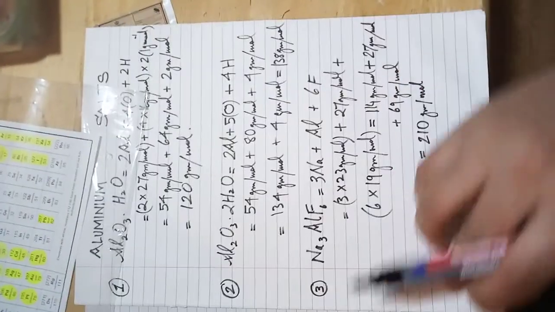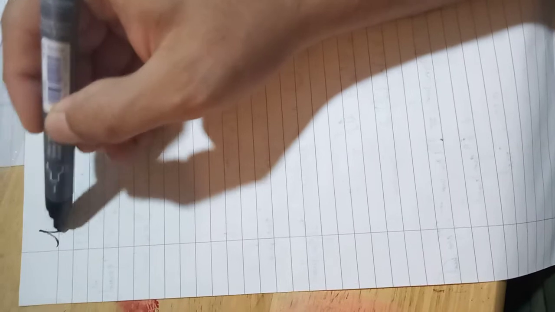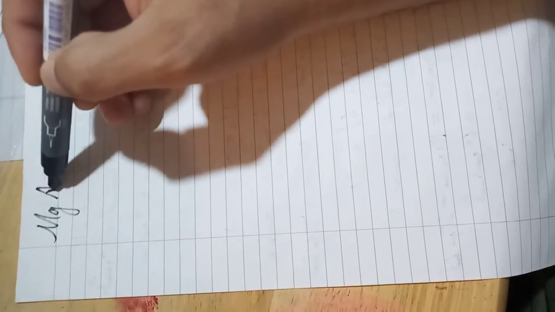So moving on to the next one, the next one I've got is magnesium aluminate, MgAl2O4. That is 1 atom of magnesium plus 2 atoms of aluminium plus 4 atoms of oxygen.